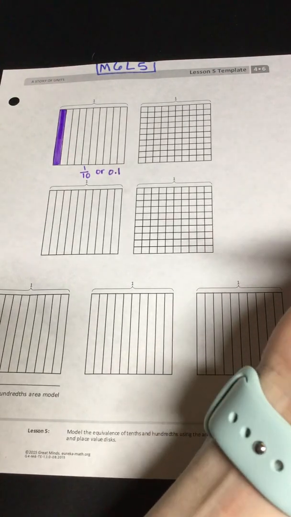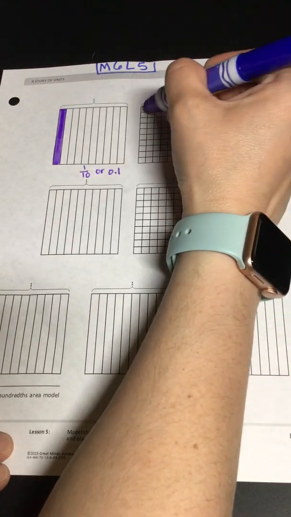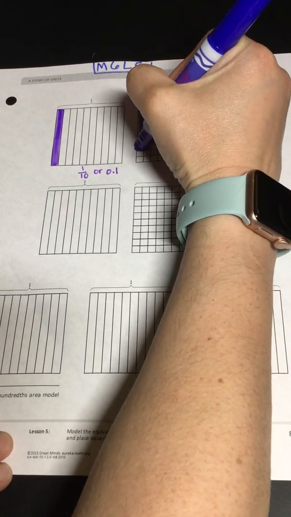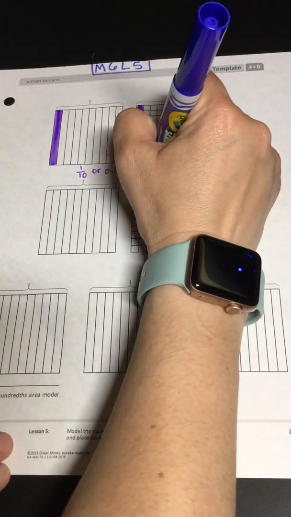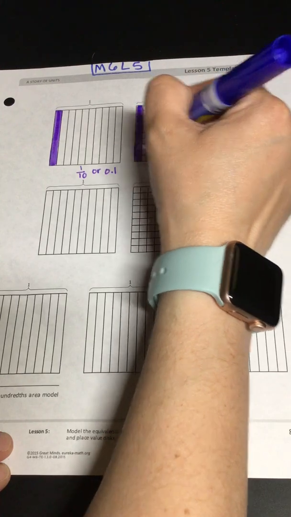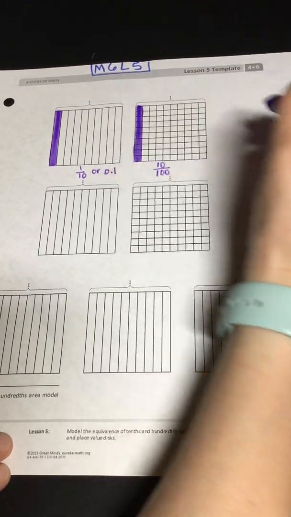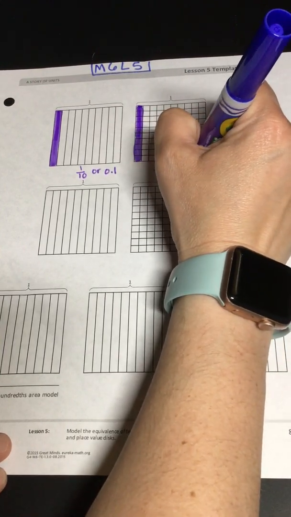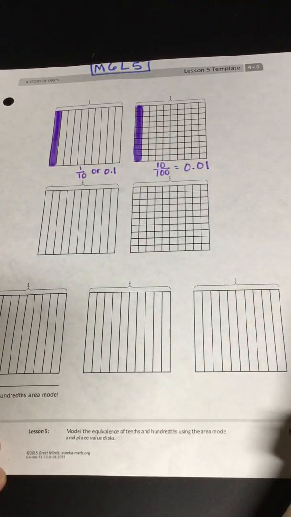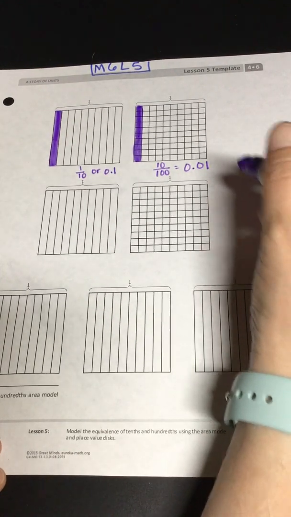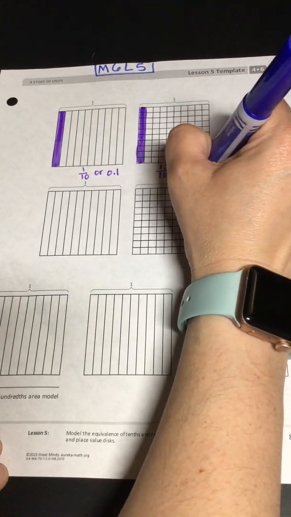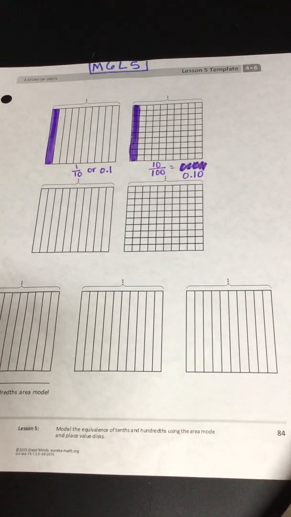Okay, but over here, this area model is broken down into hundredths. If I shade in these 10, how many did I shade in? I shaded in 10, and they're broken down into hundredths, right? So that's 10 hundredths, which would represent 0.01. I'm so sorry, my brain, it's 0.10 because that's tenths.